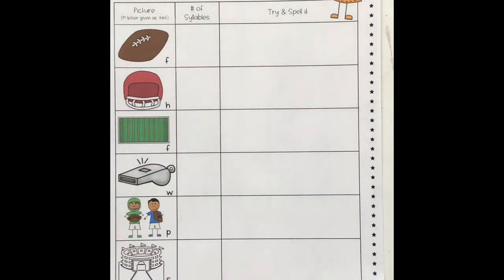If I try to spell, I know what this is, football, right? If I try to spell football and I don't do it perfectly, is that okay? Yes, it is okay, because you are using phonetic spelling, which means you are using your mind to think of what it sounds like. You're sounding it out and doing your best, and that helps you learn to read and to spell also. So don't worry if it's not perfect. Do your best, okay?